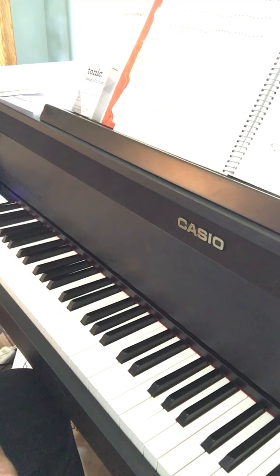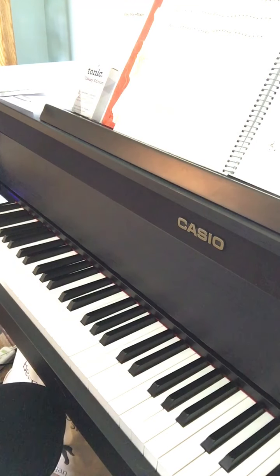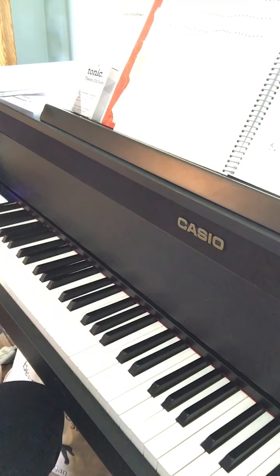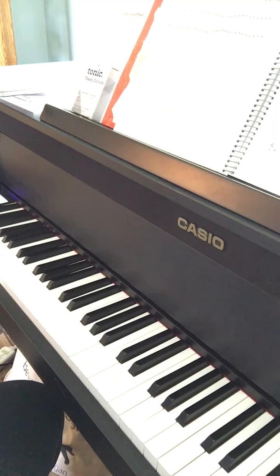And they have an A section and a B section and then a return of the A section. And lots of times people will do ornamentation on the return of the A section. And then in the Baroque suites, which you'll be learning about later, Allemande, Courante, Sarabande, a lot of the dances will have two dances of the same name, and you're supposed to play Bourrée 1, Bourrée 2, and then go back to Bourrée 1, or Minuet 1, Minuet 2, and then play Minuet 1 again.